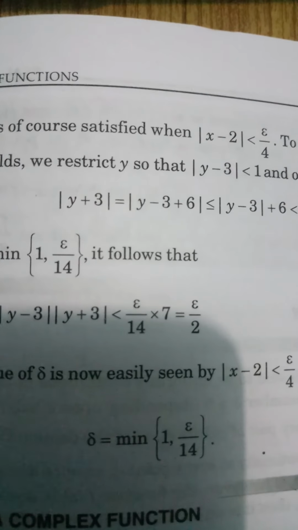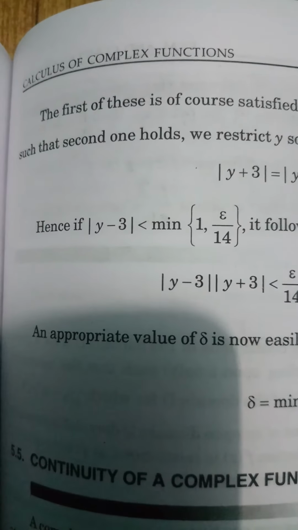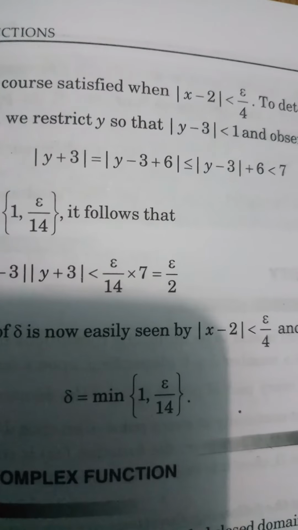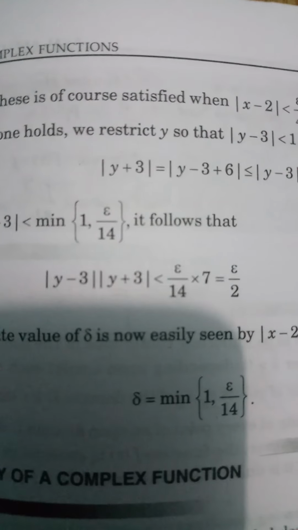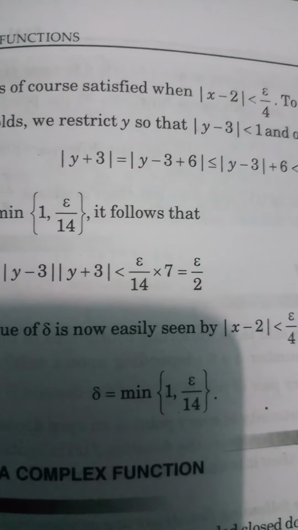Now here is what was said: the first of these is of course satisfied when the absolute value of x minus 2 is less than epsilon by 4. To determine the condition on y such that the second one holds, we restrict y so that the absolute value of y minus 3 is less than 1, and observe that the absolute value of y plus 3 can be written as y minus 3 plus 6.